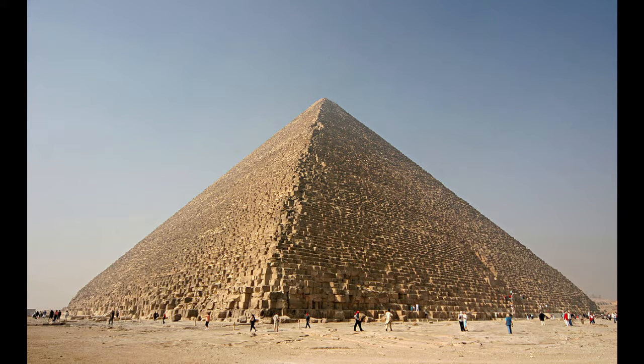Historically, the number can be seen in the architecture of many ancient creations, like this picture of the Great Pyramid of Giza. In this example, the length of each side of the base is 756 feet, with a height of 481 feet. The ratio of the base to the height is roughly 1.5717, which is close to the golden ratio, or 1.618.